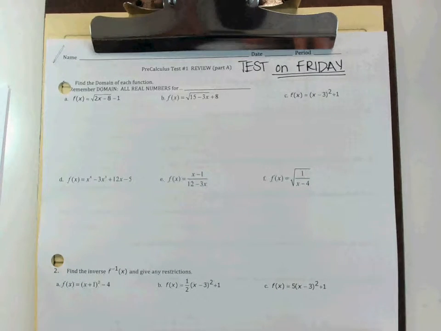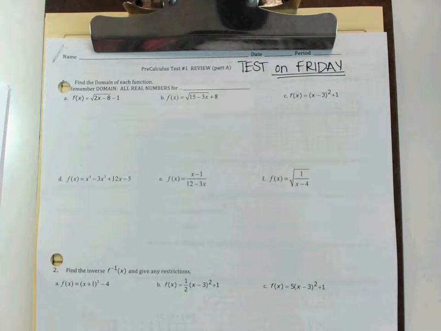Okay, your test is on Friday. So the way that I tried to split it up, okay, today is going to be most of the algebra stuff. Tomorrow will be mostly graphing. Okay? So take a look at your first page. You are finding the domain. We covered this the first week back.